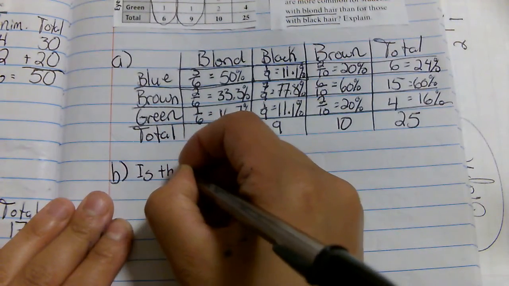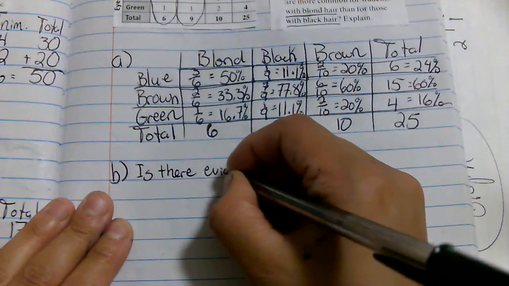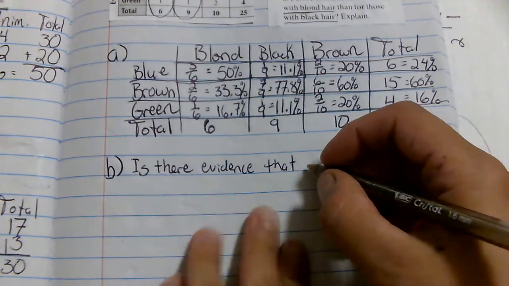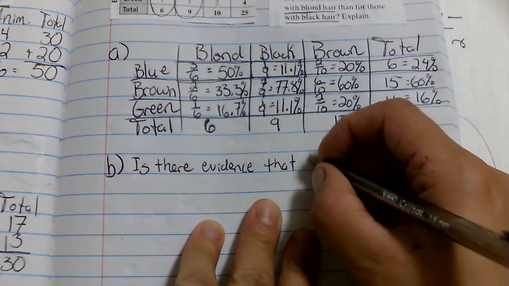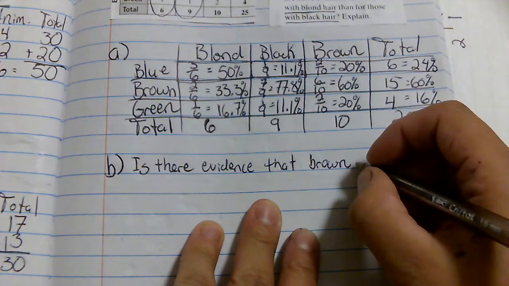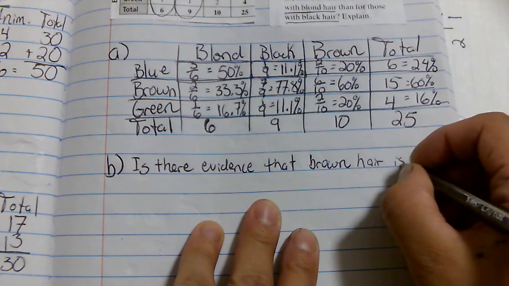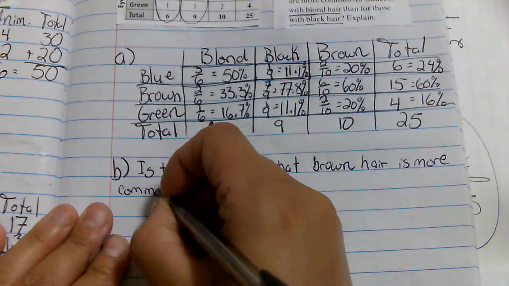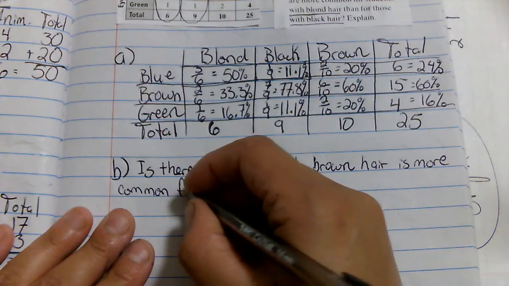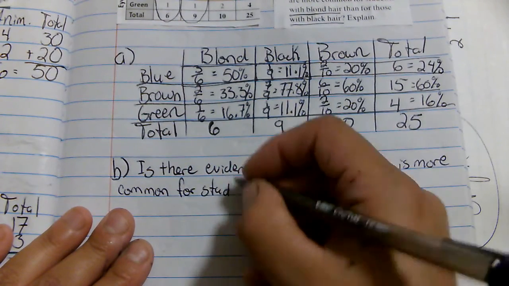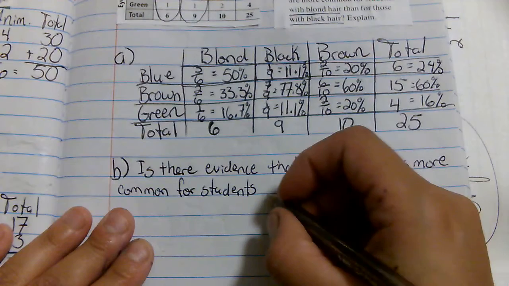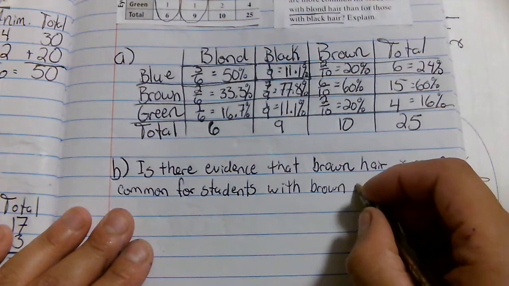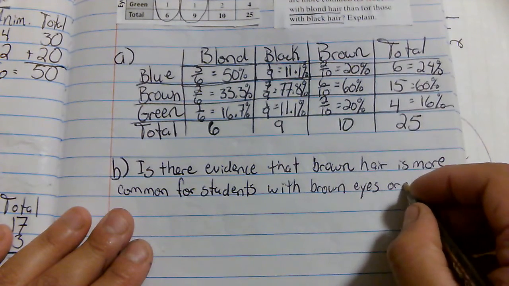Is there evidence that brown hair is more common for students with brown eyes or green eyes?